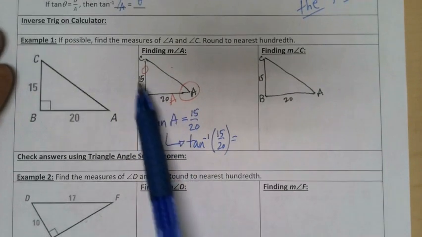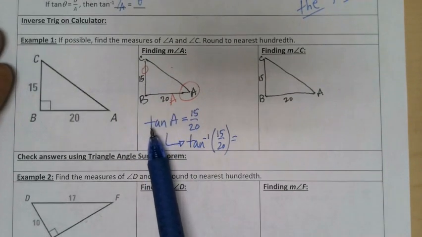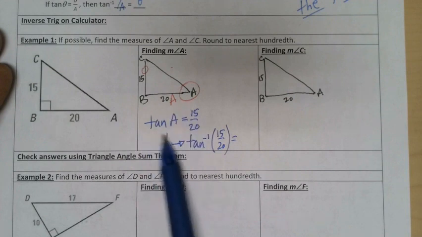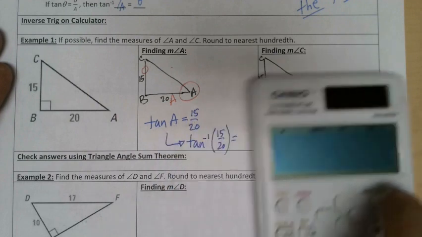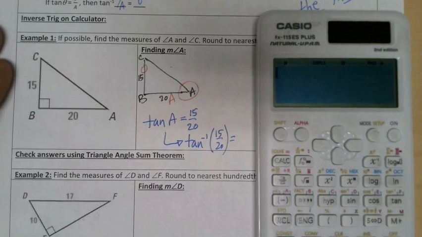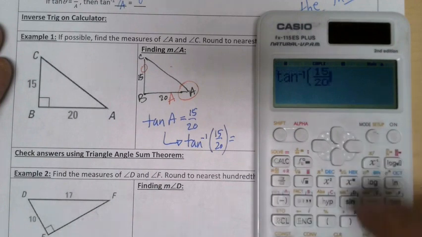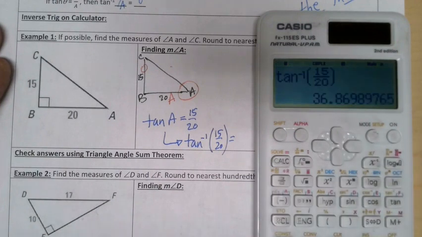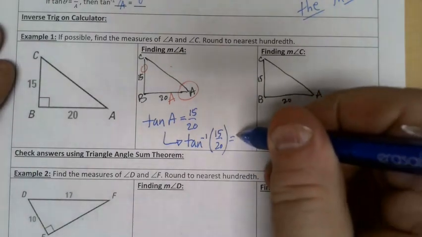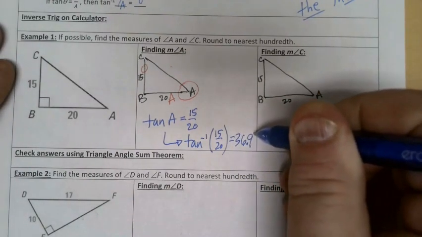So I use these two sides to identify that I'm going to be using the tangent. I set this up, and then I'm going to take the inverse tangent of that ratio, and it will give me that angle. So now it's a calculator problem. So I'm going to go to my calculator, and I'm going to hit shift tangent of 15 over 20, and I hit equals, and there we go, 36.86, so 36.9. Okay, so this is 36.9 degrees.